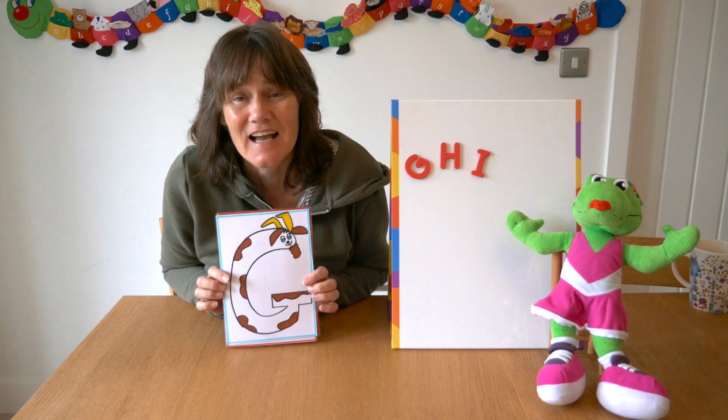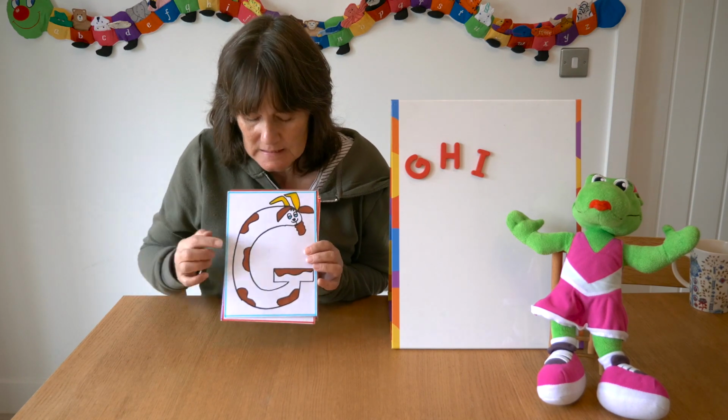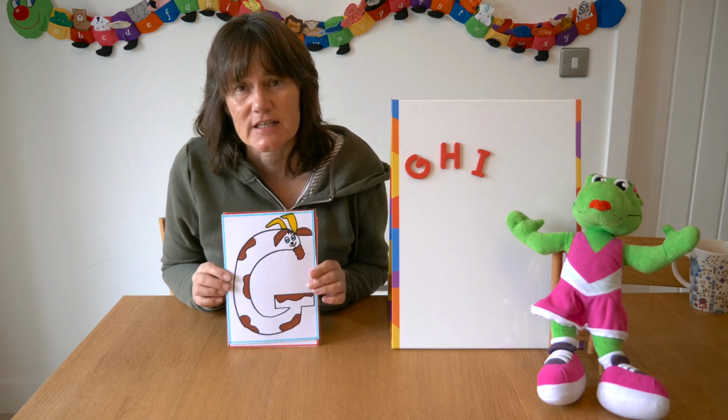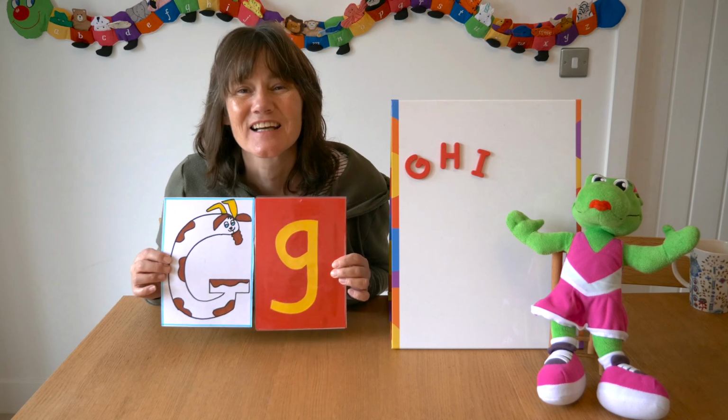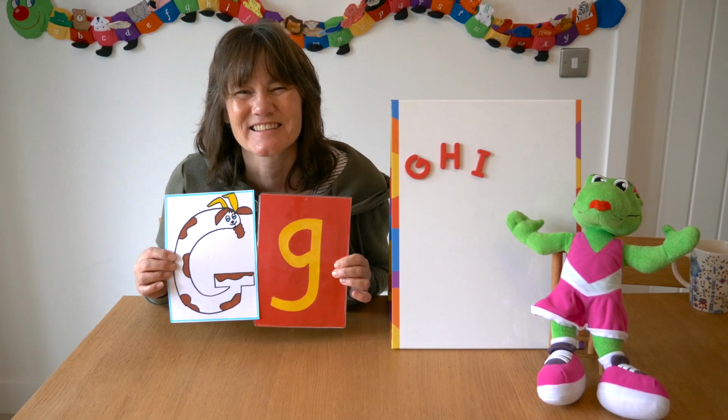Let's look at the sounds the letter names make. There's a clue in the picture. So my G is actually a goat because G makes the sound g. G and g go together.